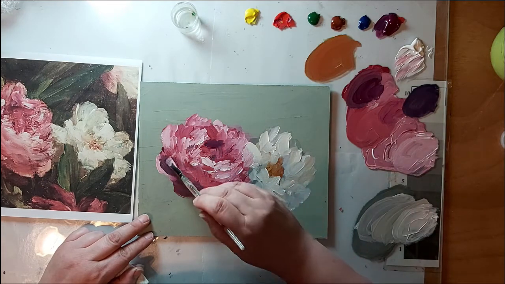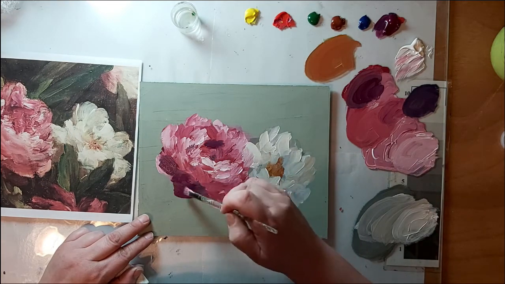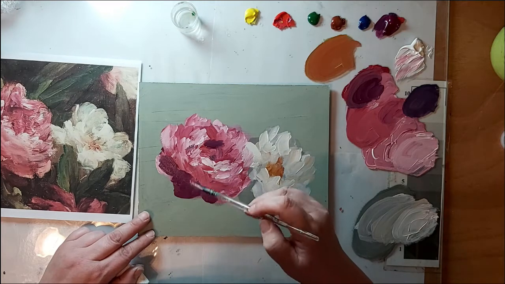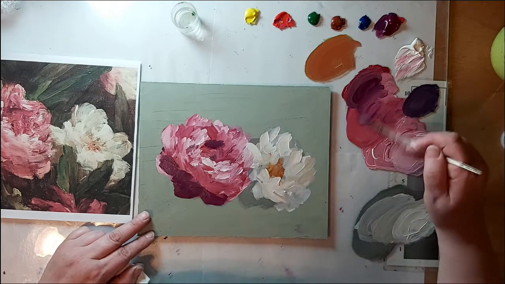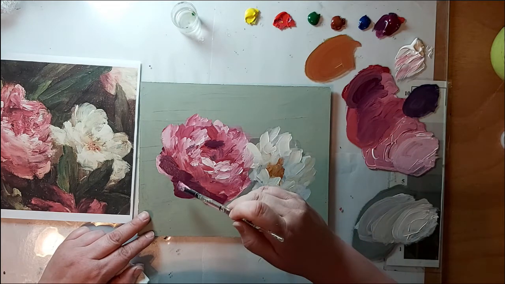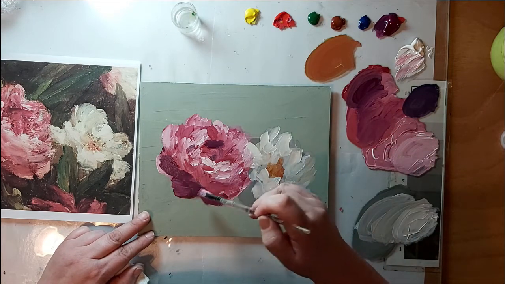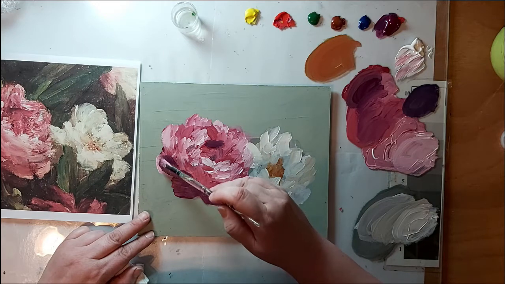So I'm going to go in and make that darker violet a little bit more red violet again by going over it now with some red violet. And then I'm going to add in some more pink tones on the edges so that it doesn't all look like one solid mass of color.